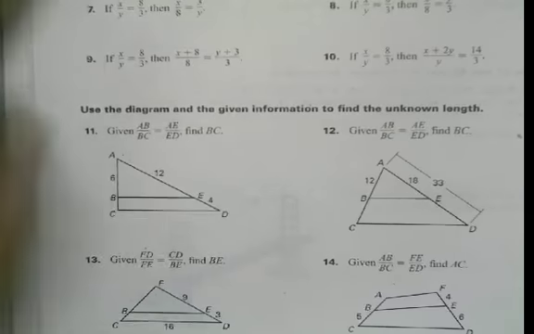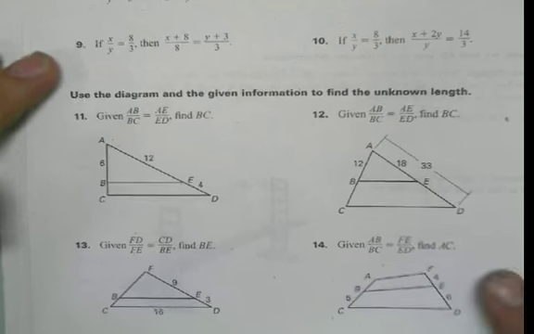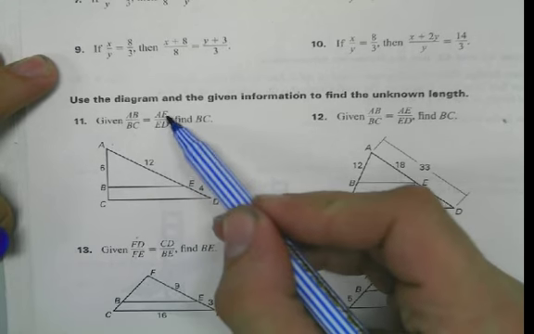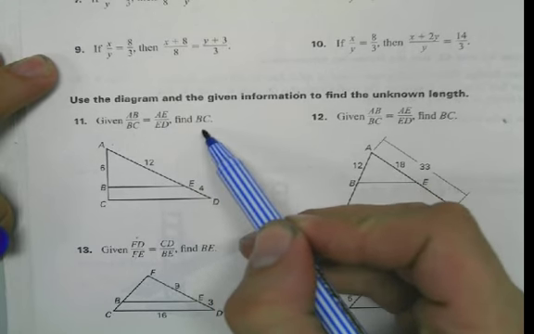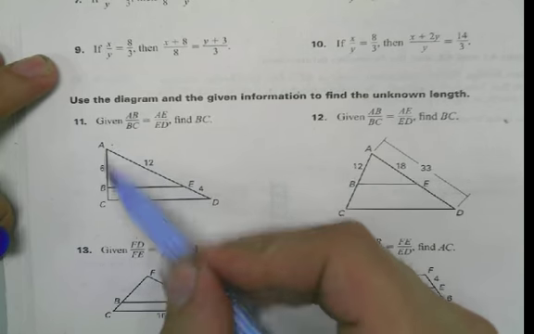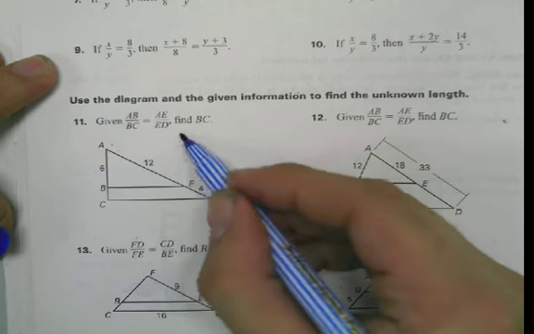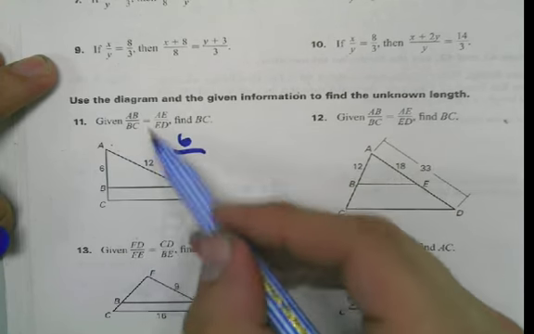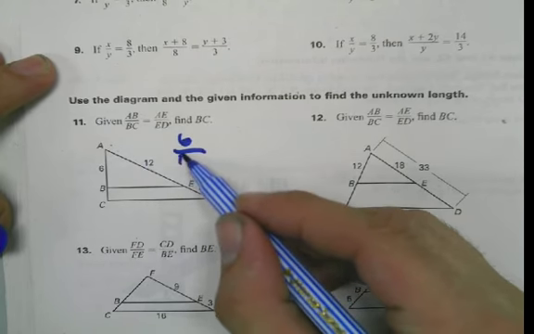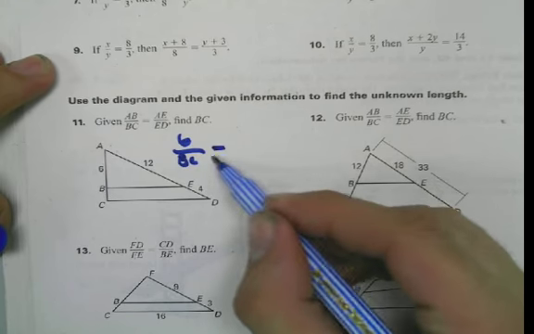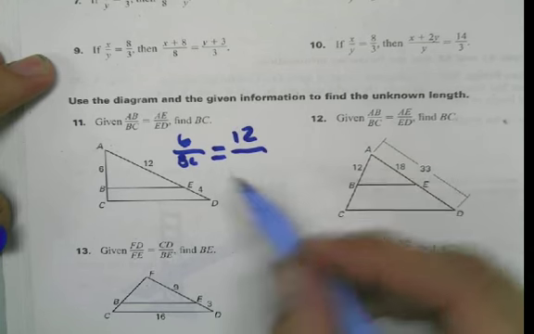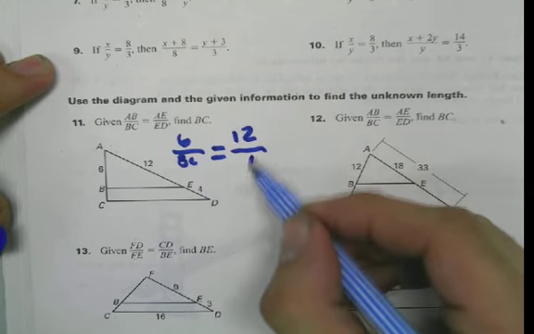Now let's look down here. Use the diagram and given information to find the unknown length. Well, we know that AB divided by BC equals AE divided by ED. Find BC. We don't know B to C. So we know that AB, let's just put in 6, divided by, what's BC? BC is our unknown value. And AE is 12, divided by ED, which is 4.